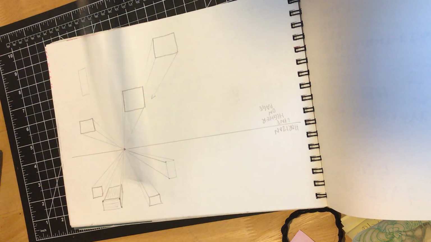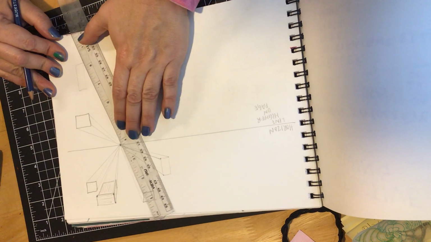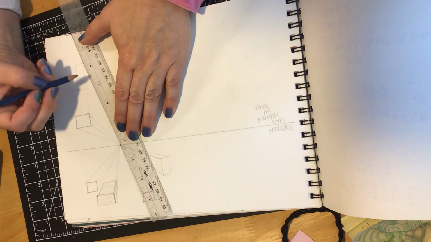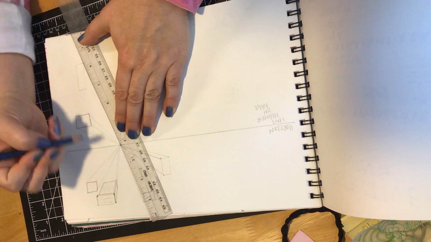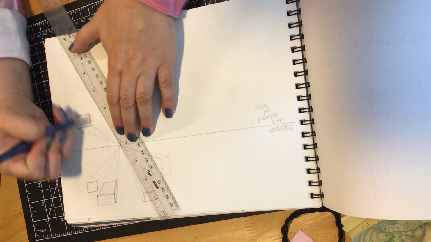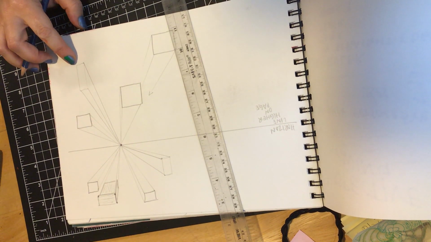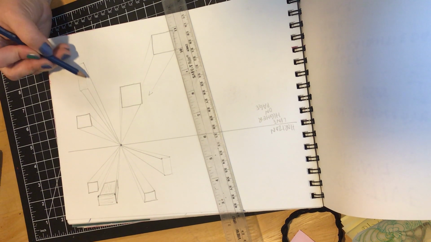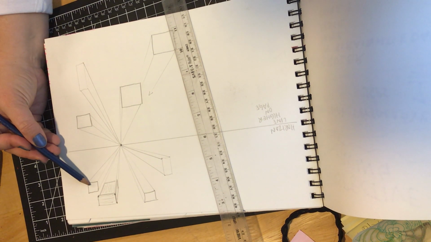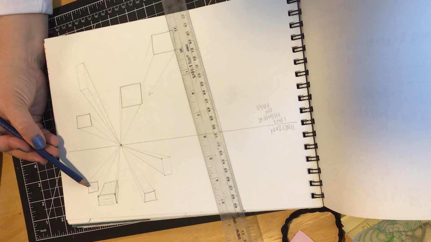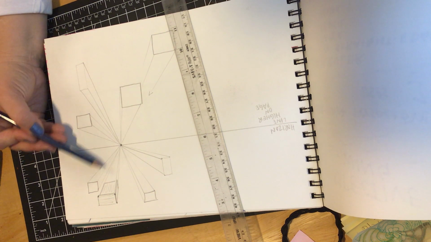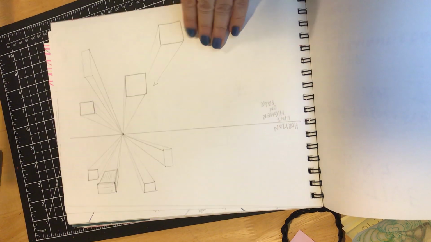All right, so objects down below, we're going to see them from a different point of view. We'll see them from a different angle. So like, let's say this was a building down below, we would see the top of the building. And if this was a flying square in the sky, we would see the bottom of it and the side of it.